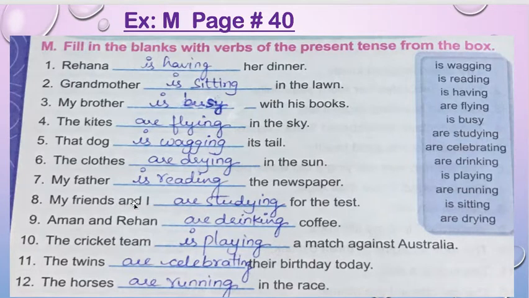Do you remember this rule? When and is connecting two subjects, then it is in plural form. So when the subject is in plural form, the helping verb will also be in plural form, are. Study is the base form of the verb here, and because y is coming at the end, we are simply adding ing. So study will become studying.